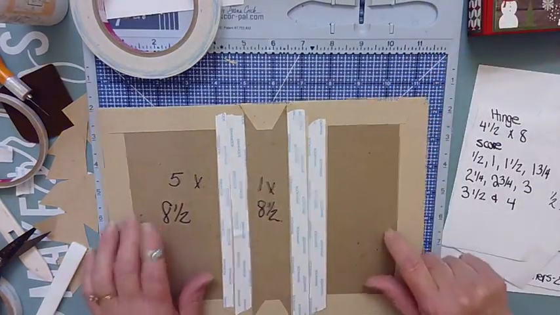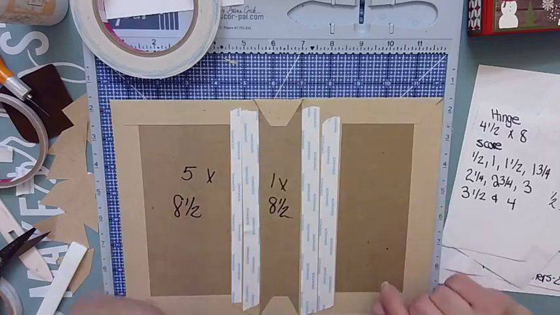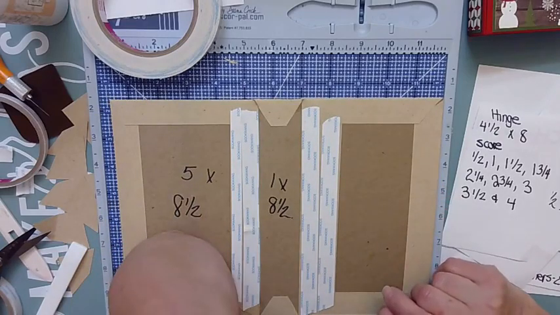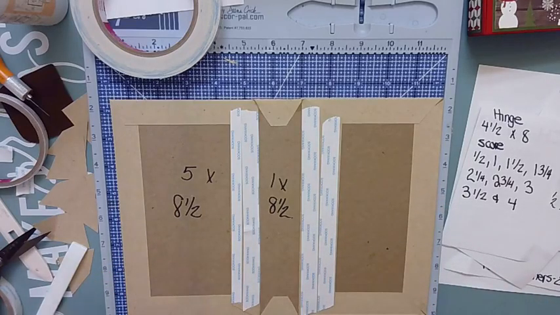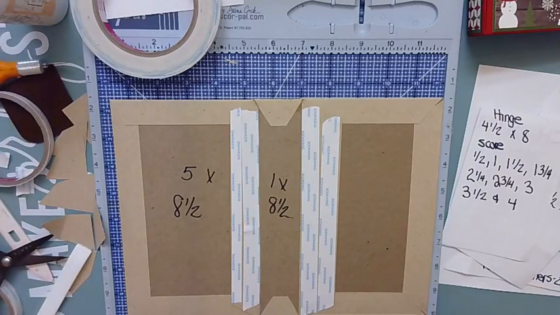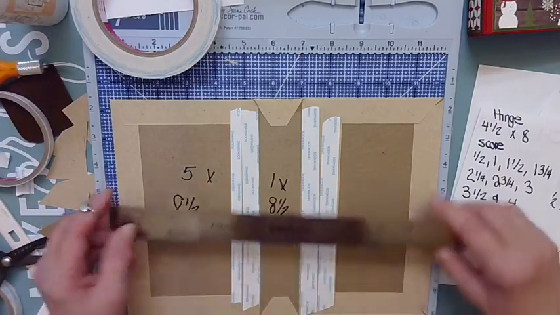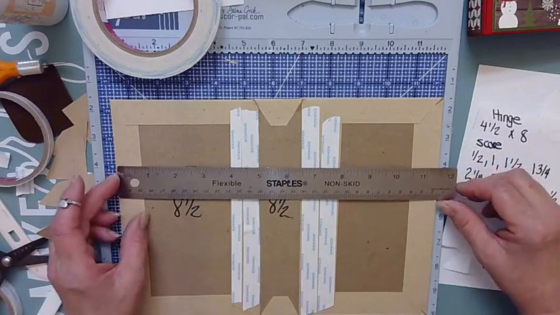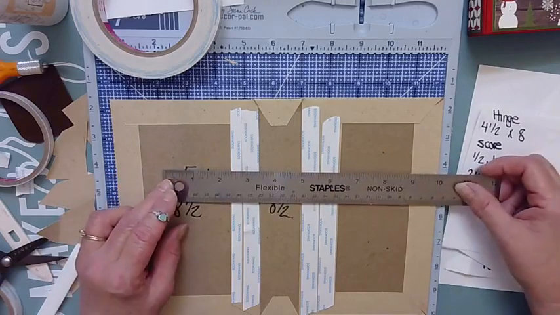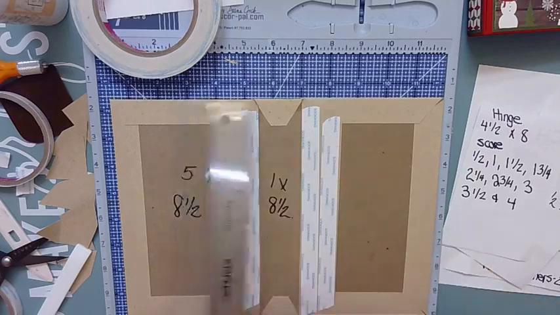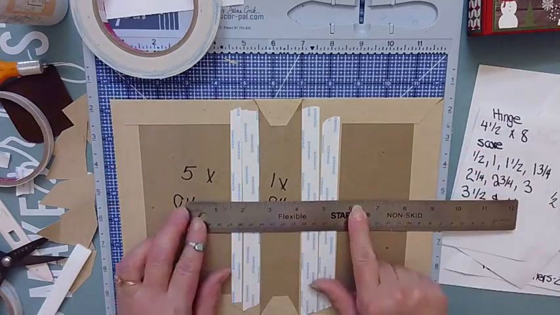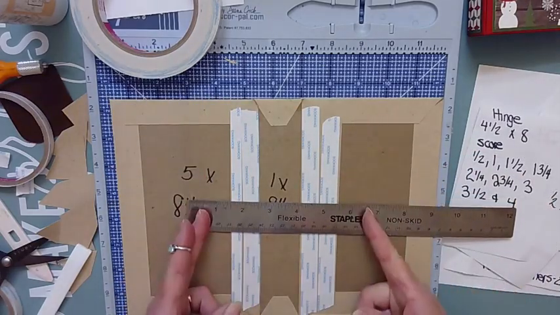So inside here, I had marked 6 by 8 and 3/8, but it kind of left a gap on both sides. The 8 and 3/8 was this way, and the 6 inches kind of just covered through here.